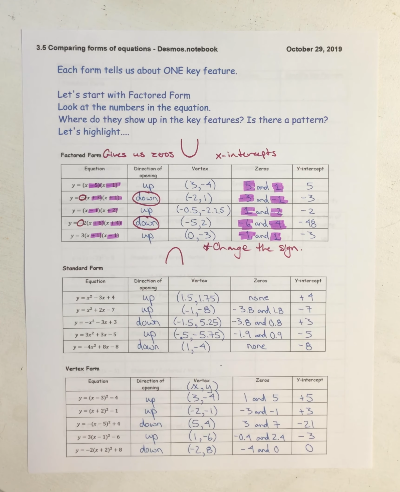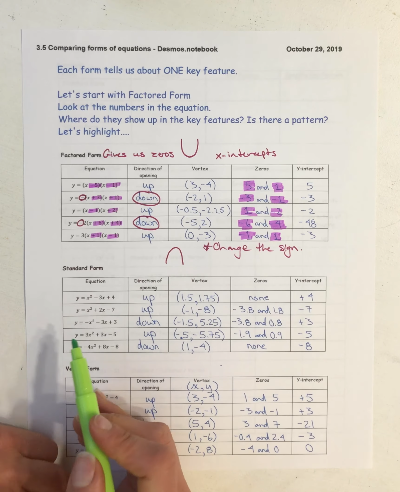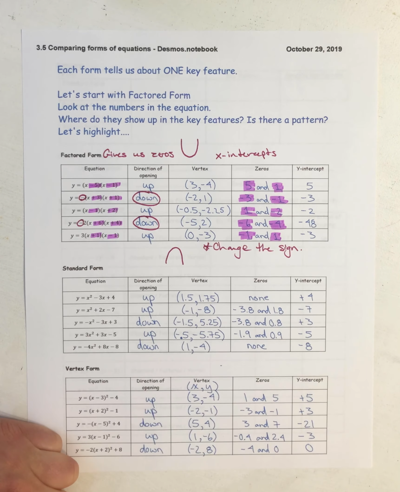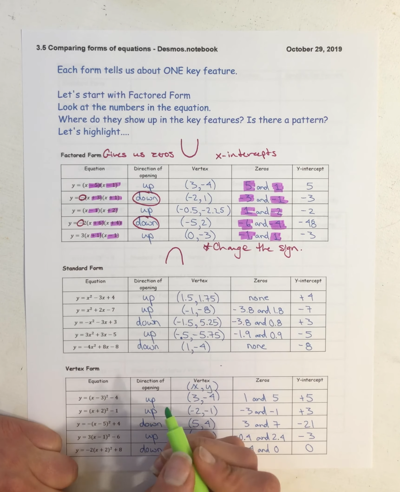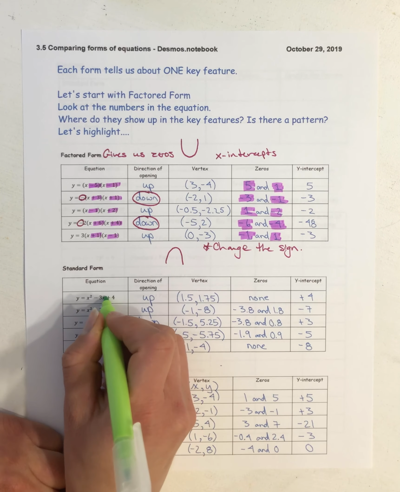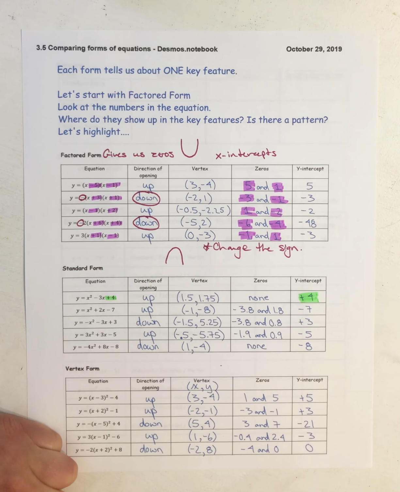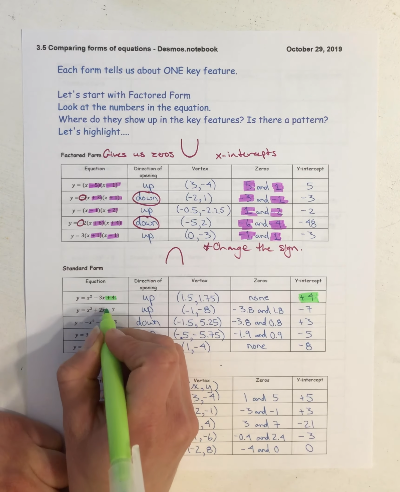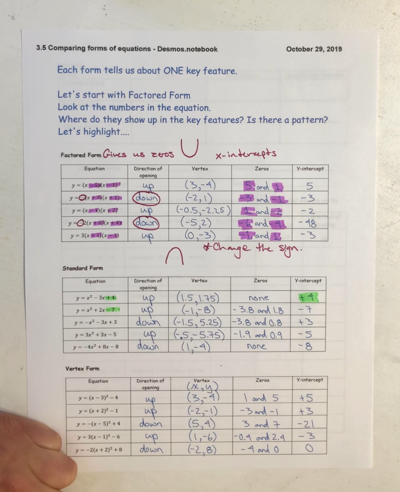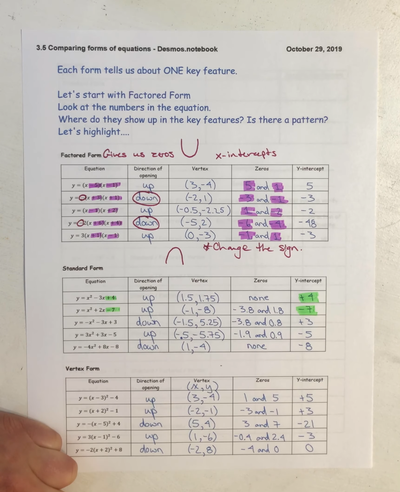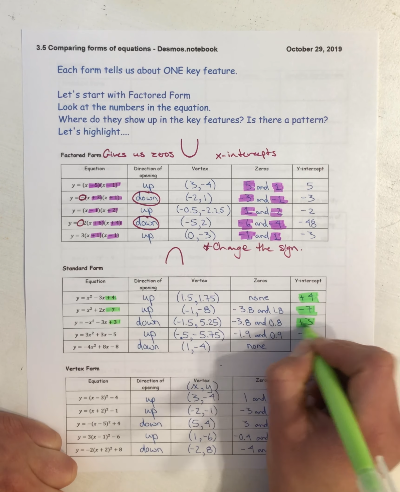Okay, so let's take a look at standard form now. I'm gonna grab different colors here. So we're gonna take a look at where our numbers show up in here. So we can see that we have a +4, and it shows up in our y-intercept. -7 shows up in our y-intercept. 3 shows up as our y-intercept.